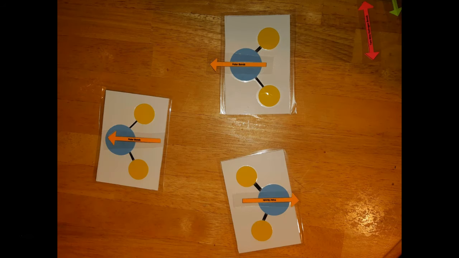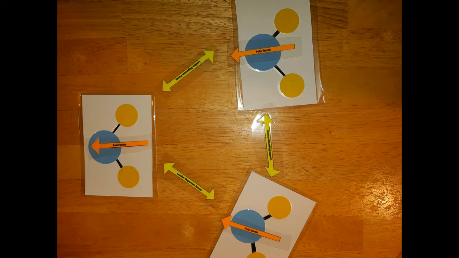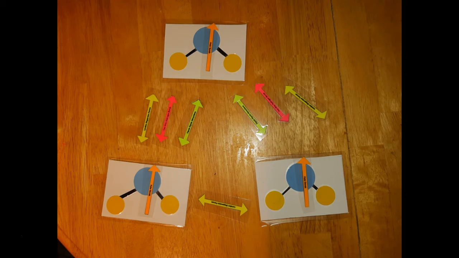Okay, so now if we look, we know that it is a polar molecule. We know that they'll have London dispersion forces because they're between everything. And as a result, they have London dispersion, dipole-dipole, and hydrogen bonding.